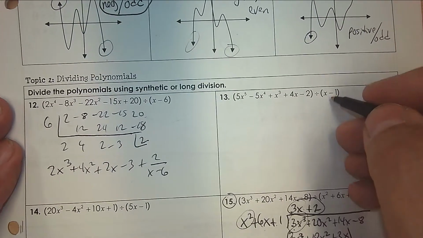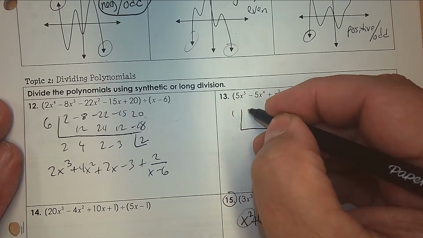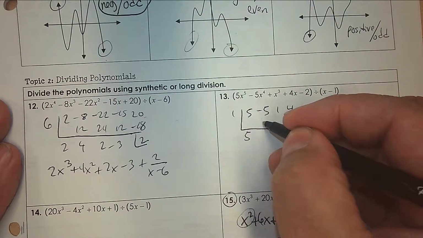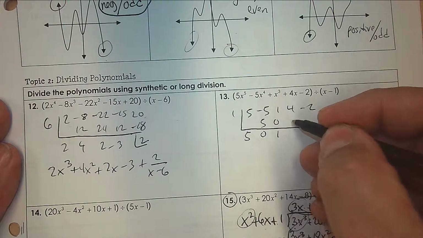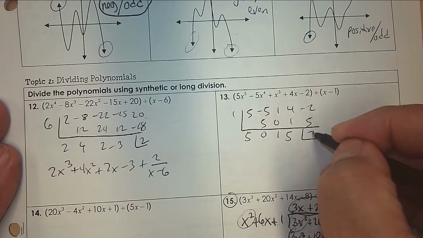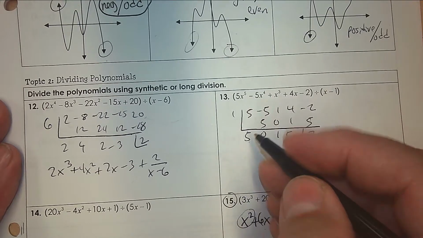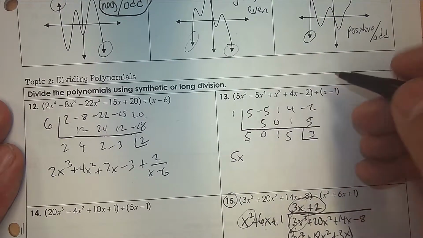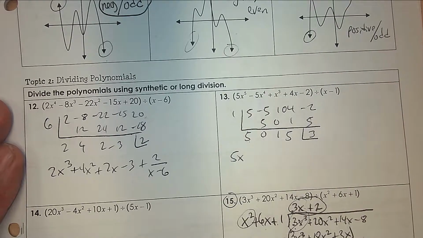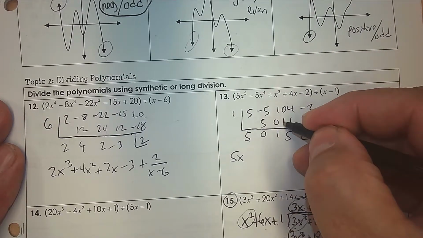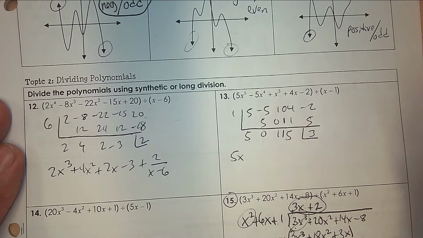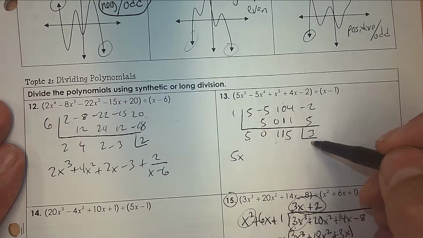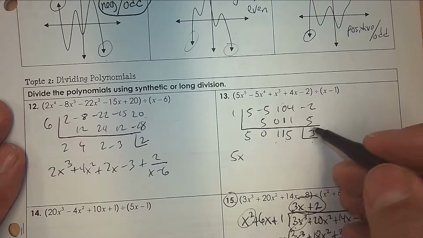Again, dividing with synthetic. So 1 degree less, so it's going to be 5x to the 4th. Oh no. What am I missing? I need a 0 in here. So this one is here. So it still worked out.